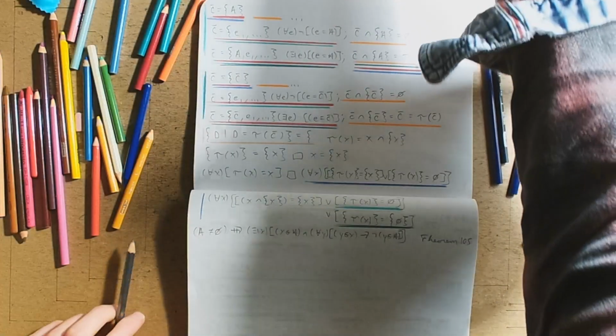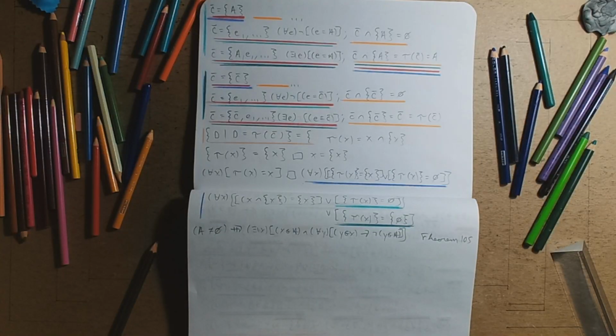What axiom is this? The axiom of foundation. Obvious nonsense. Axiom of regularity.